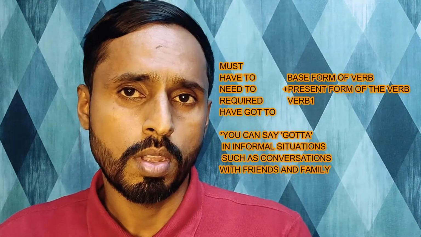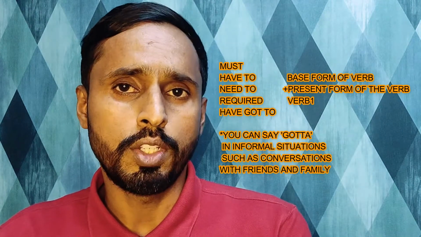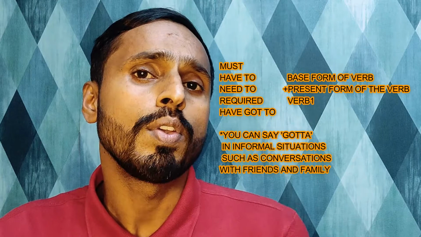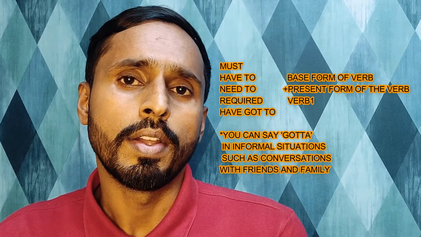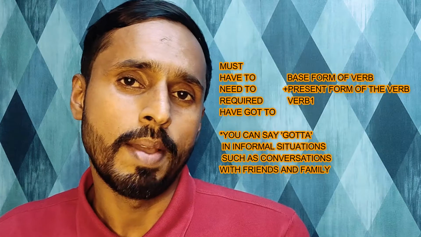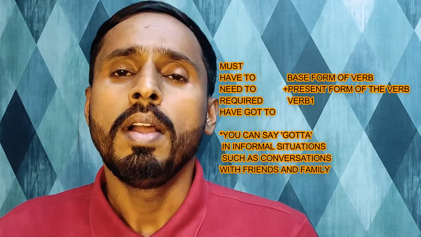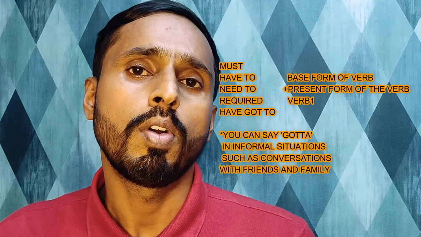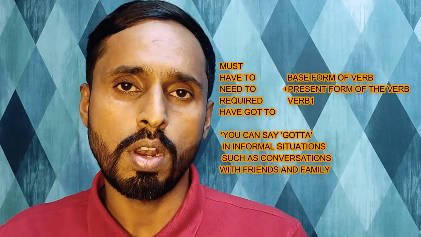When something is necessary by law of a nation or rules created at work, school, college, even at home, we can use these sentence structures. Here's the framework: must, have to, need to, required to, you've got to, plus verb 1. You can say gotta in informal English, plus the base form of the verb, or what I prefer to call verb 1. I guess you all know what a verb is. It describes an action like eat, drink, play, go, walk.